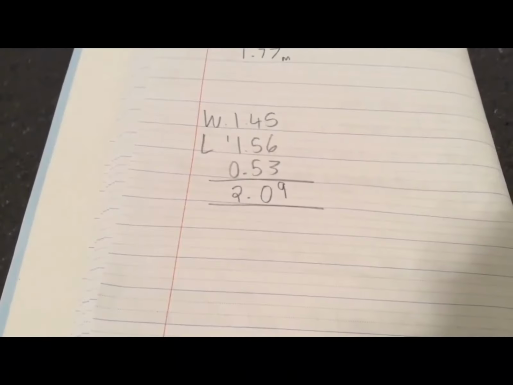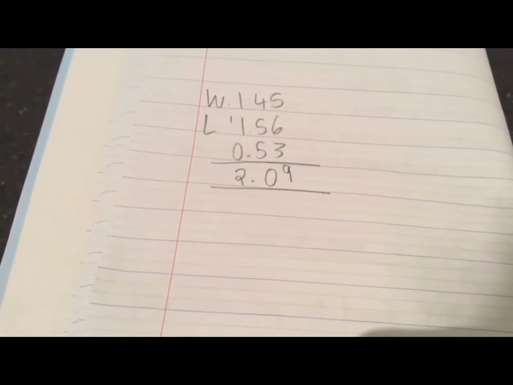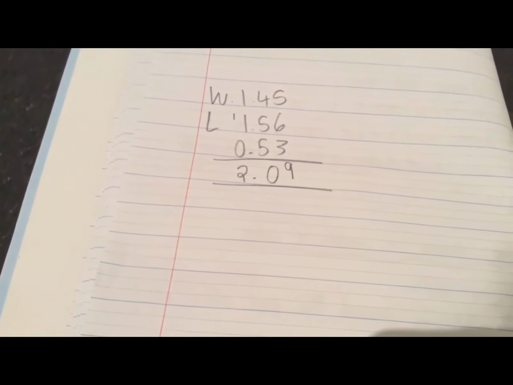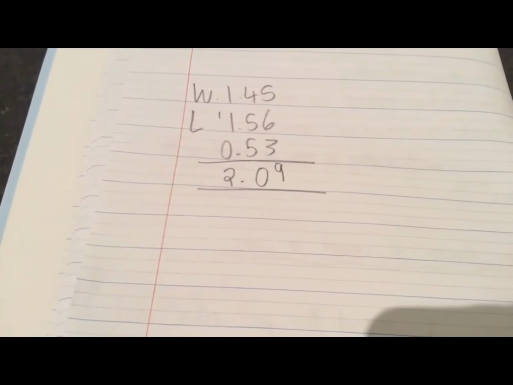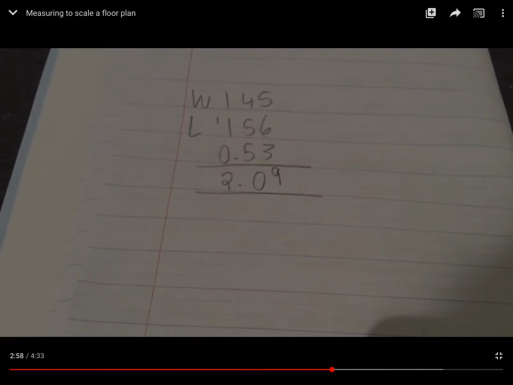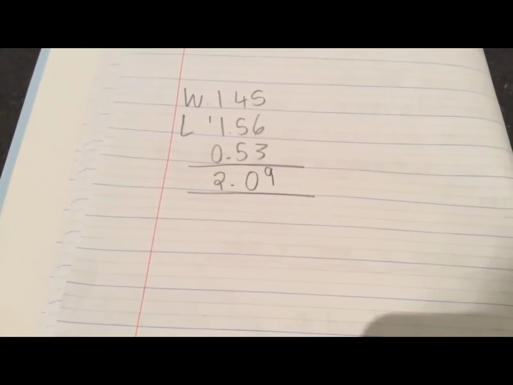So looking at the measurements here, we know the width is 1 metre and 45 centimetres, and the length is 1 metre 56 plus another 53 centimetres. So for the length I have added 1 metre 56 together with 53 centimetres to get 2 metres and 9 centimetres.